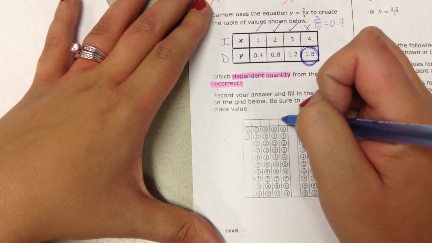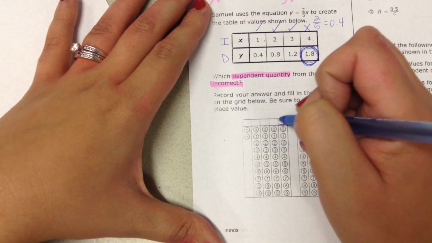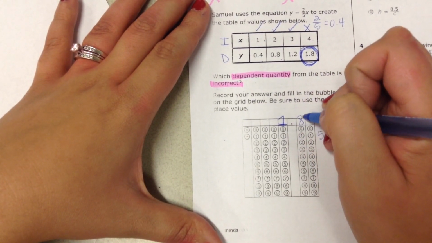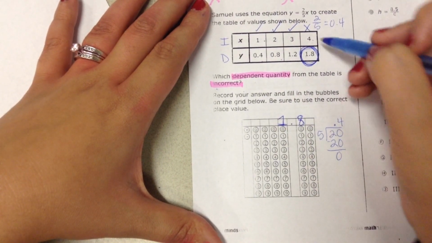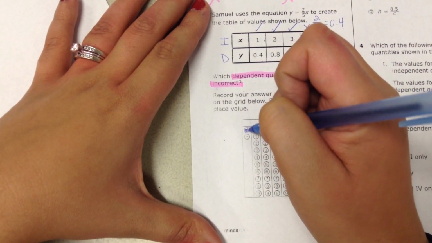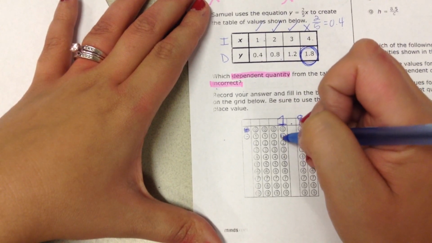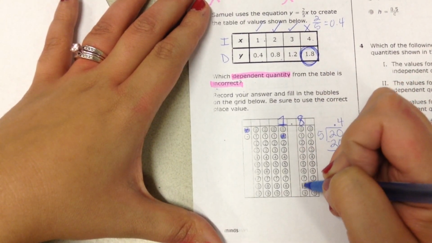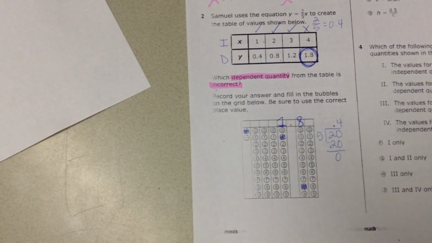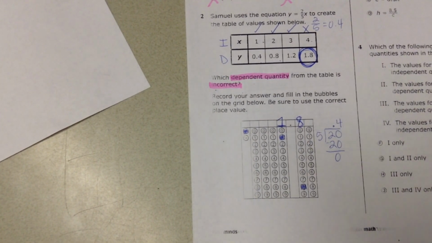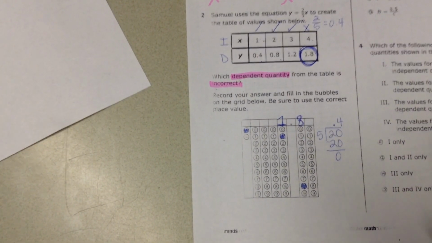Well, the 1 is in the ones place, that's a whole number, and the 8 is in the tenths place, that goes after the decimal, and this is positive, so I need to shade in my positive, shade in the 1, and shade in the 8. And that's your answer.